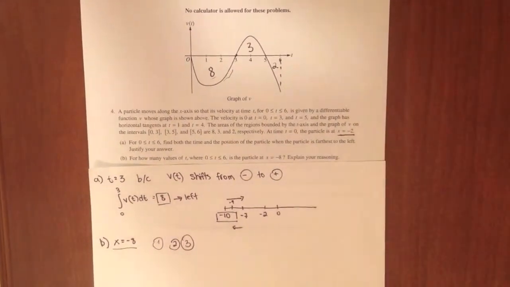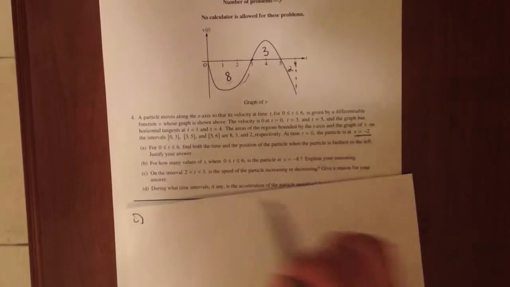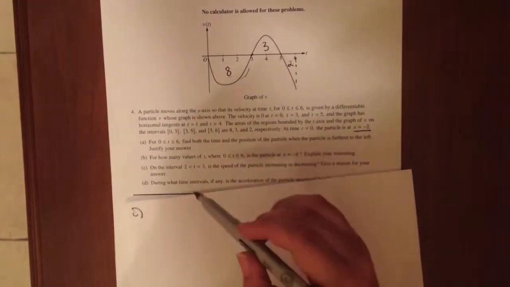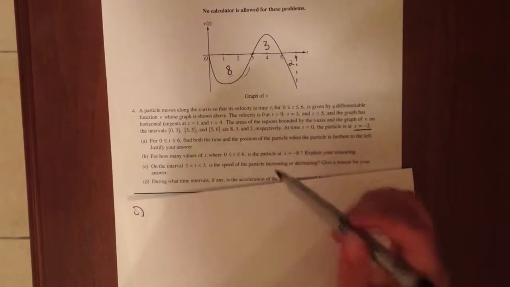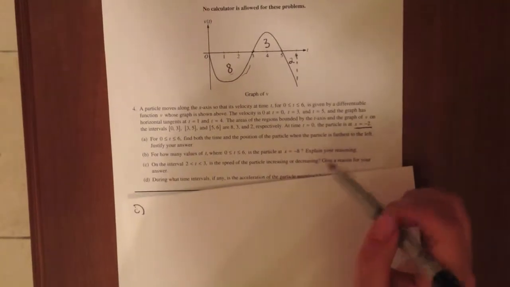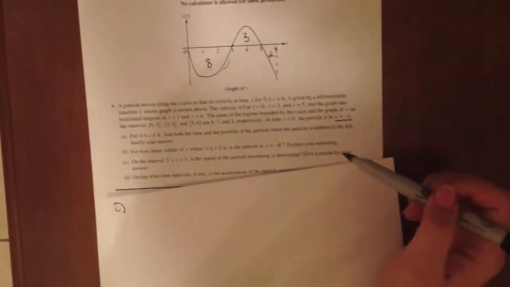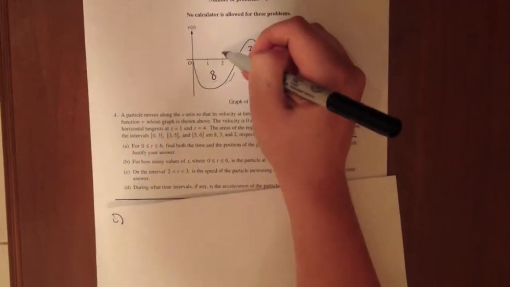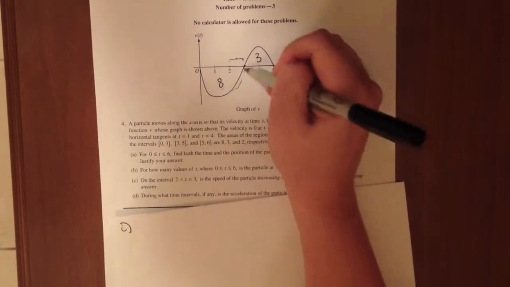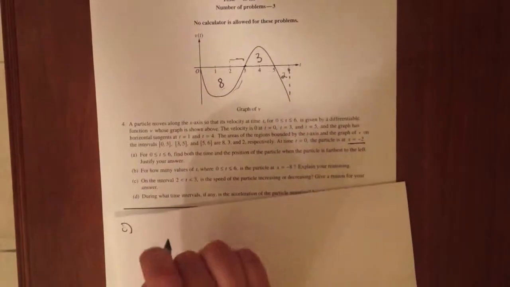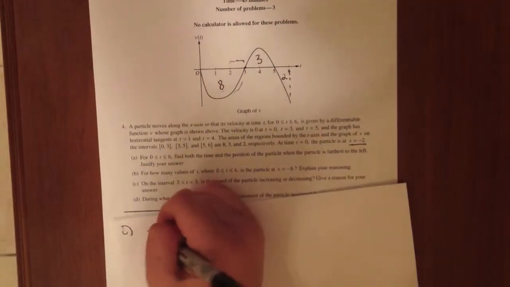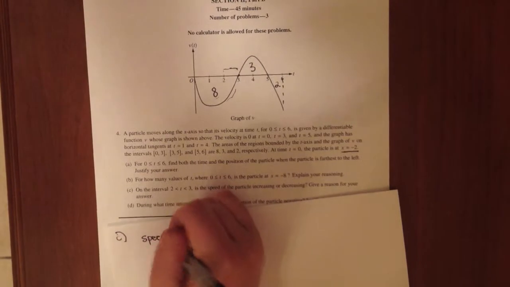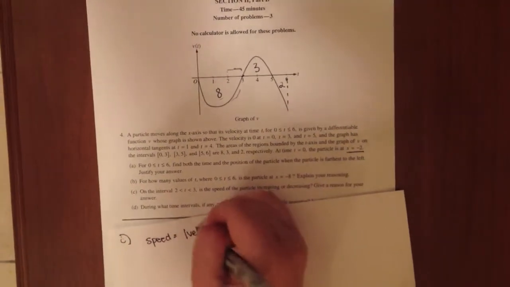Now on to question C. On the interval of t's between 2 and 3, is the speed of the particle increasing or decreasing? Give a reason for your answer. So this is the interval that the question is talking about, between 2 and 3. So the most important thing to remember now is that speed is the absolute value of velocity.